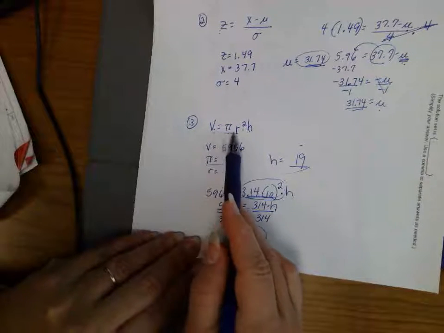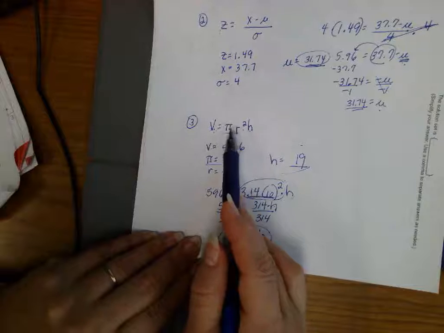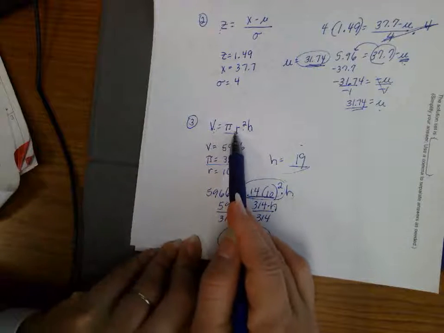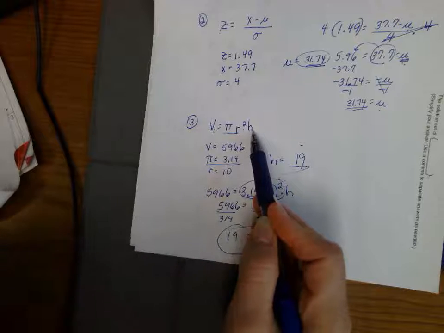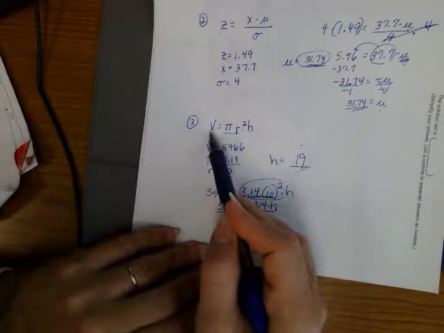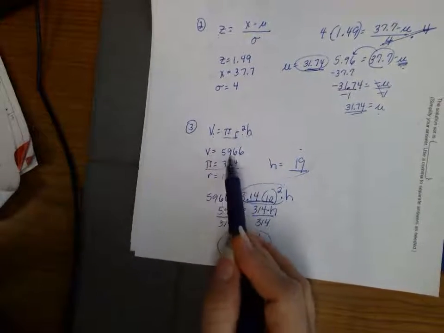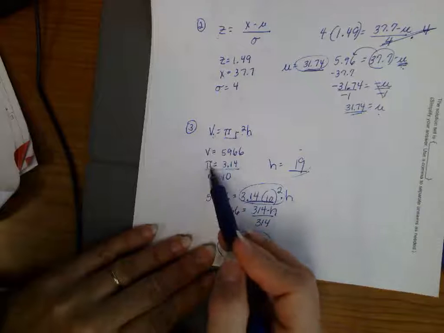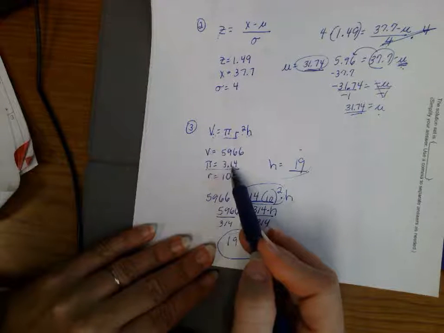Okay, number 3, this is the volume of a cylinder formula. Actually, you might notice pi r squared is how we find the area of a circle. You might remember using that at some point, and then you multiply it by the height of the can or cylinder, and you've got the volume, how much will fit in that. So the formula is given, and then they tell us the V value, the volume. They tell us to use 3.14 for pi, so be sure to use that and not your pi button.